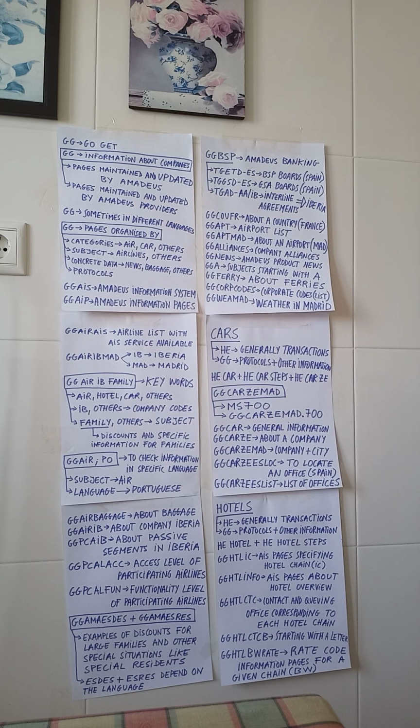Next example, GGHTLINFO has information on AIS pages doing an overview about hotels. Next example, GGHTLCTC has contact information and queue offices that correspond to each hotel chain.